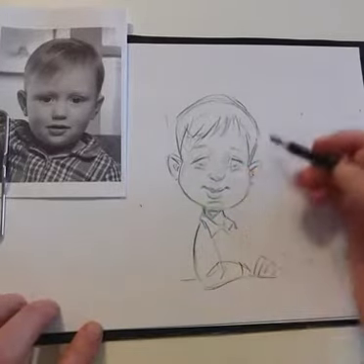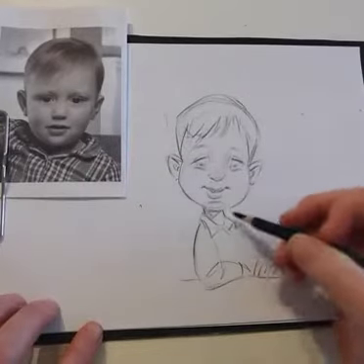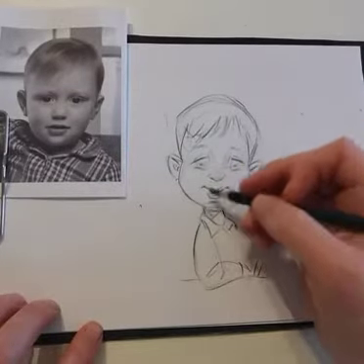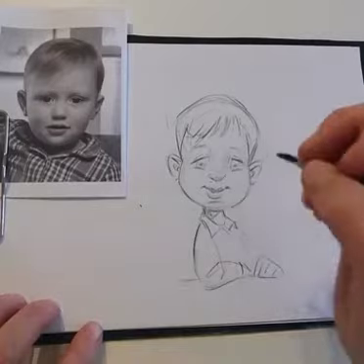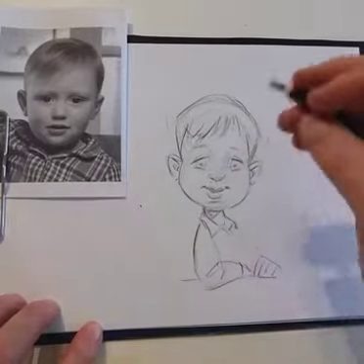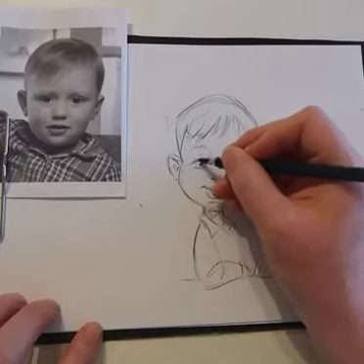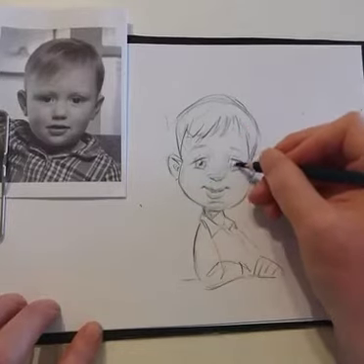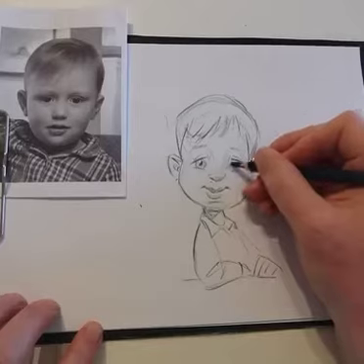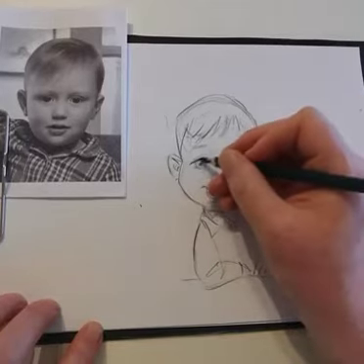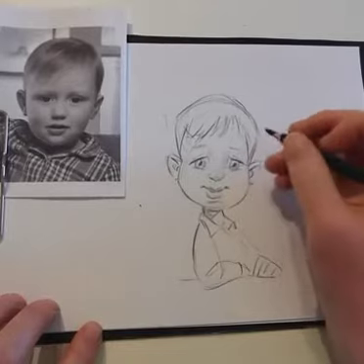So what I've got now is a fairly rough, light impression of what I'd like to do. So I'm going to go in with a slightly harder pressure now, just to pick up areas that I like. So let's see, we'll go into the eyes first of all. Make those pupils a bit larger. These lashes will be a bit darker.